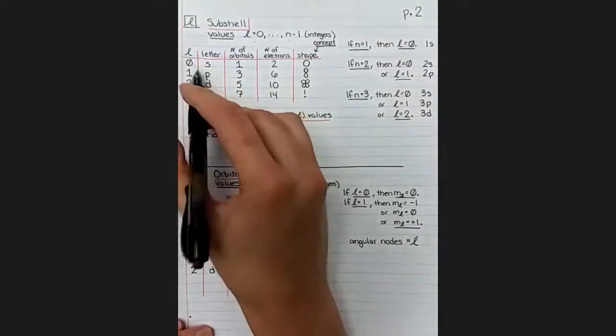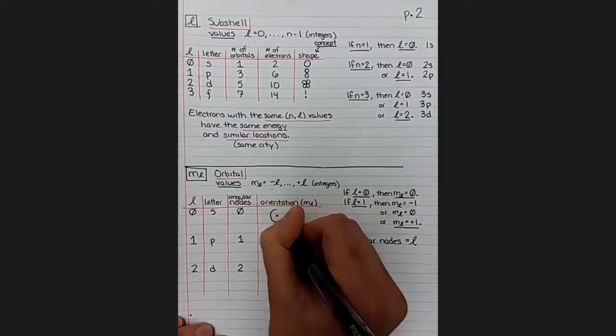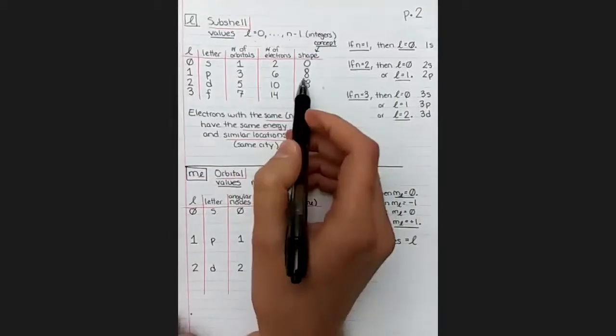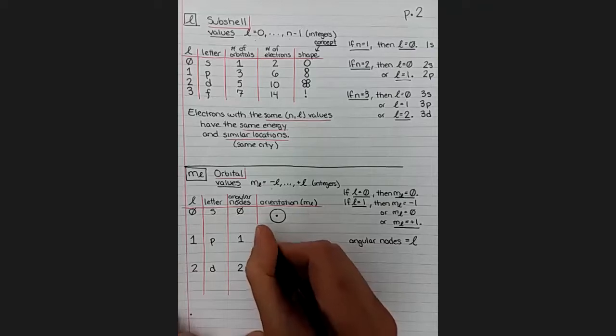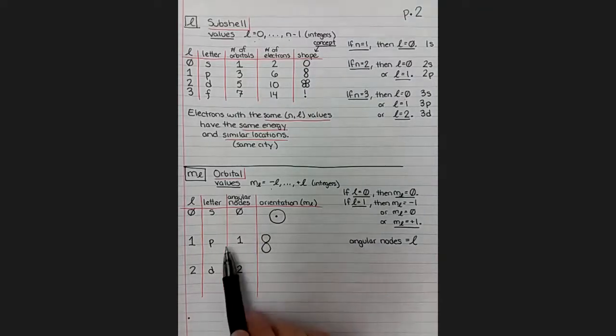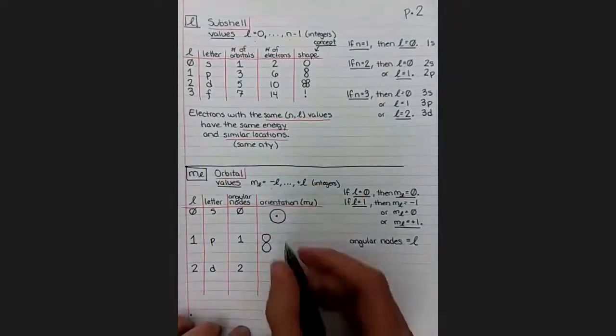So we said L equals 0 is an s orbital. S orbitals look like a sphere. So I can draw that. That looks like a circle. The p orbitals look like a dumbbell, kind of like two balloons tied together. And according to our calculations, if L equals 1 and we're talking about a p orbital, there are 3 different values for m sub L: -1, 0, and +1. And if there are 3 different values for m sub L, that means that there are 3 different possible orientations for this orbital. And that's what we meant up here, 3 orbitals that look like p.